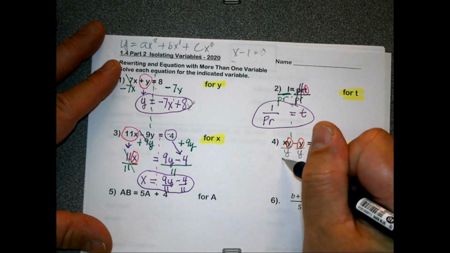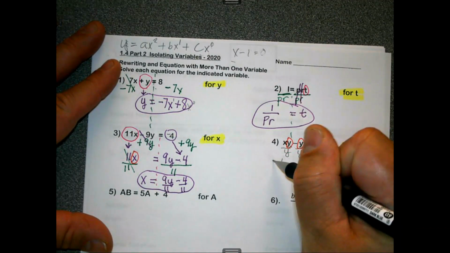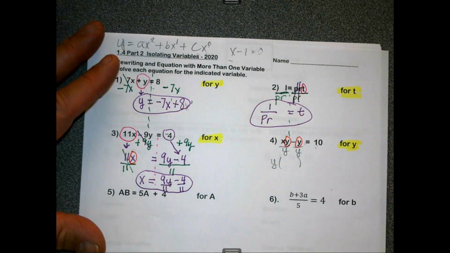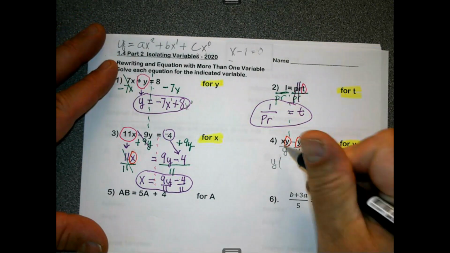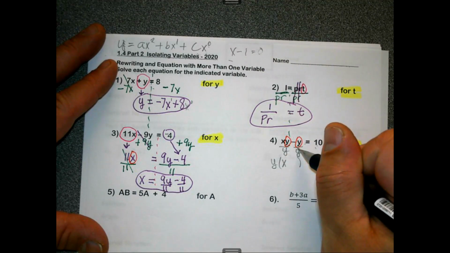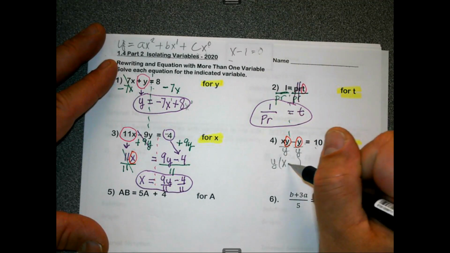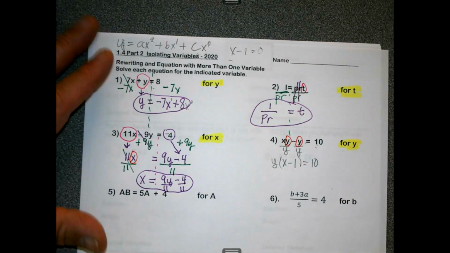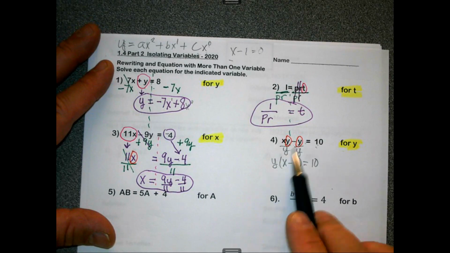If I had parentheses and put the y out here, I could multiply them and get back to where it was. So if I divide out the y here, that leaves me with x. If I divide out the y, anything over itself is just 1. Aren't these exactly the same? So I didn't change the value.